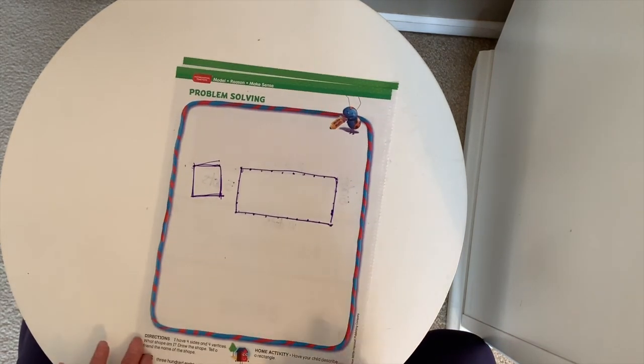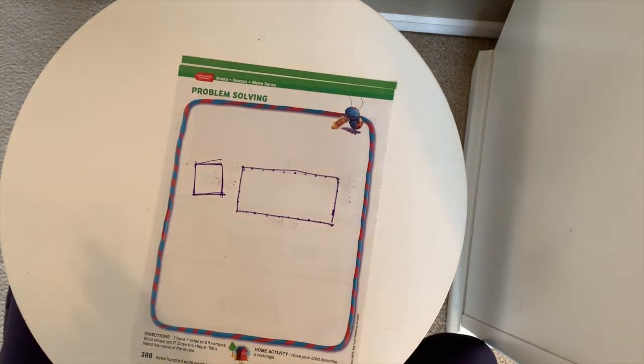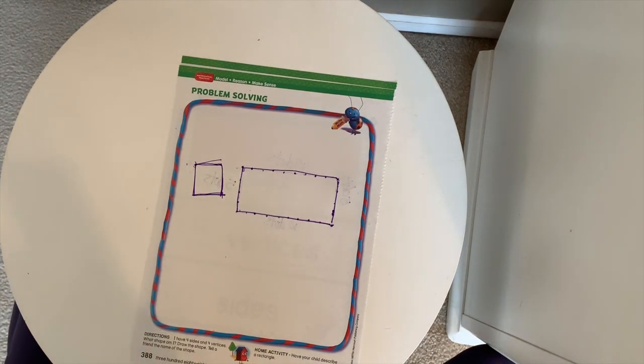All right, go ahead and if you can at home, draw your own rectangle. And I want you to look around your house and see if you can find 3 things that are in the shape of a rectangle.